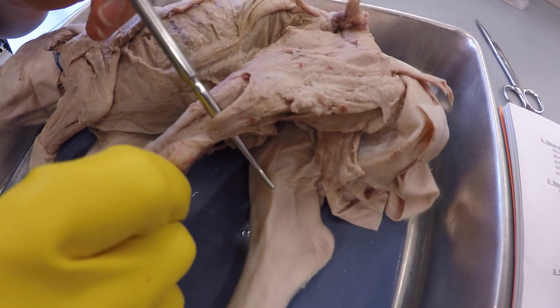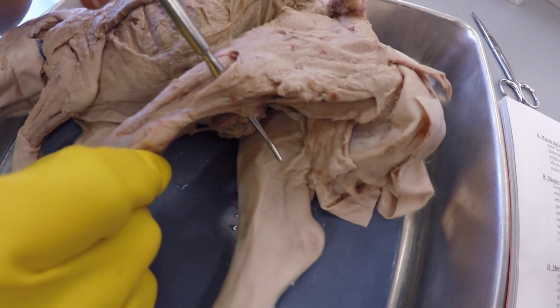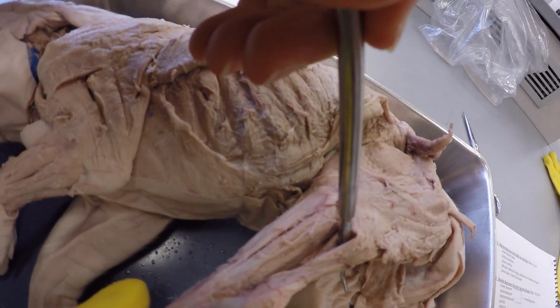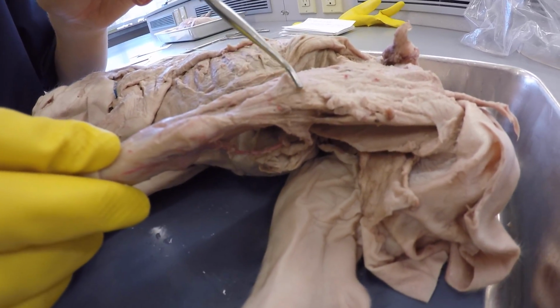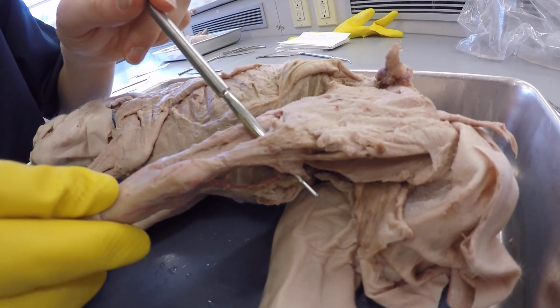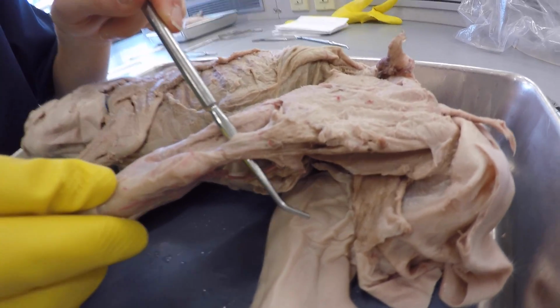This is the gastrocnemius. It originates at the medial and lateral condyles of the femur and inserts at the calcaneus. It does extension at the ankle, so plantar flexion, inversion of the foot, and flexion at the knee.